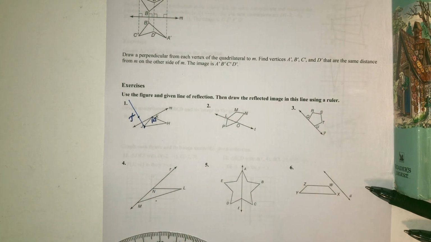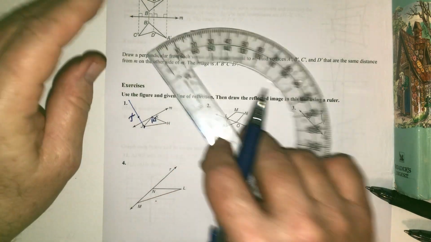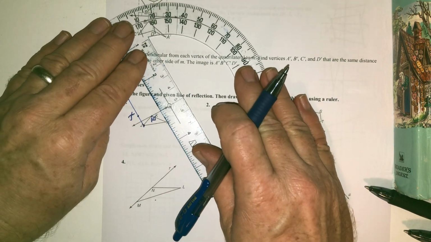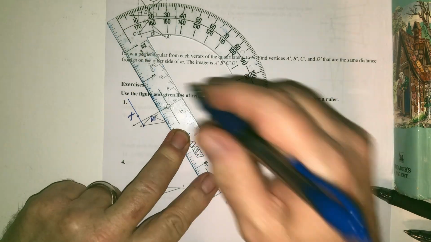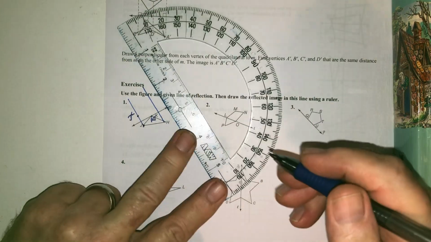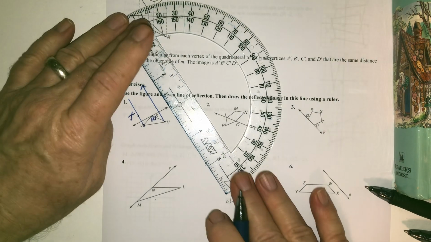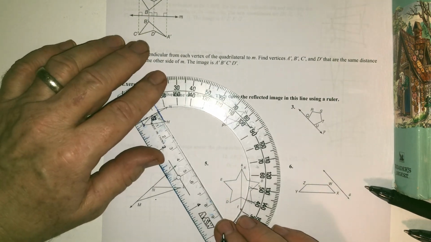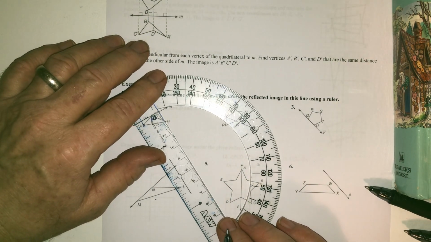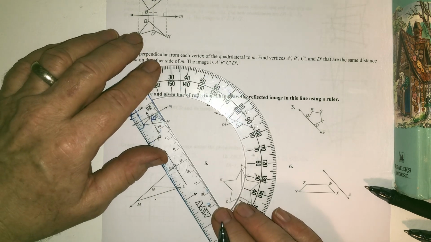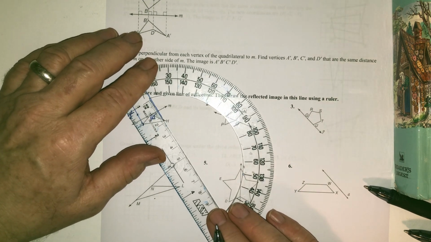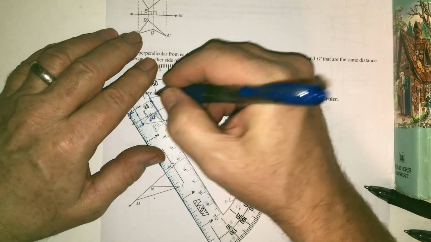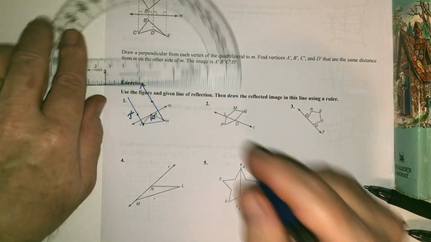Now I'm going to draw a perpendicular to line M from point H. Somewhere on that line is point H prime, and I'm going to measure the distance from H to that line. Looks like about 1 centimeter. So if I go about 1 centimeter on the other side, that will be point H prime right about there.